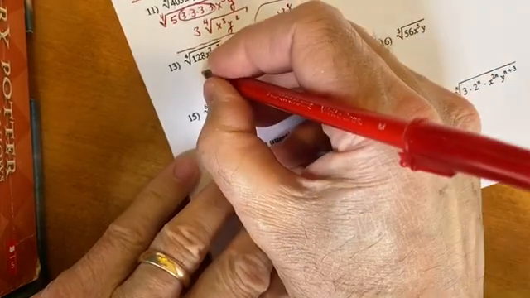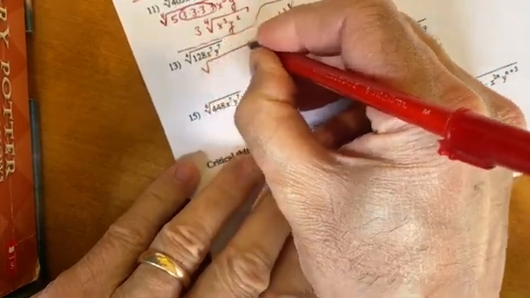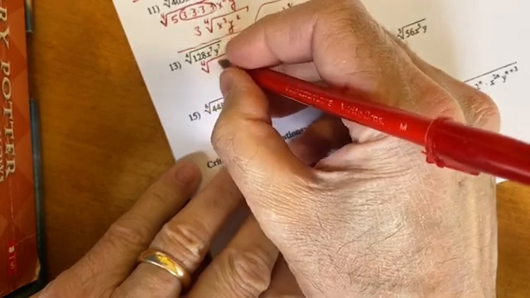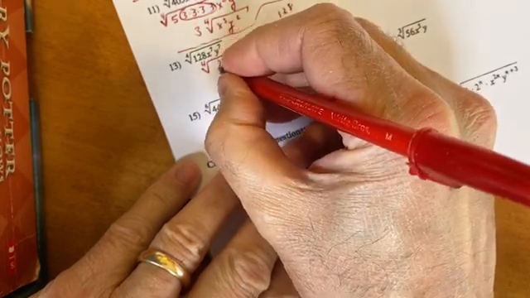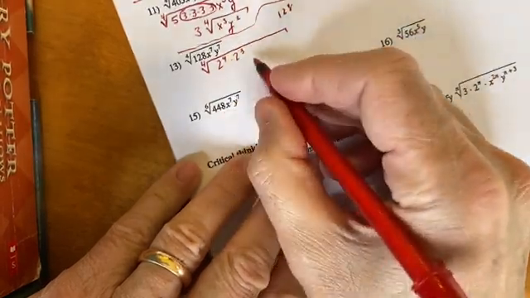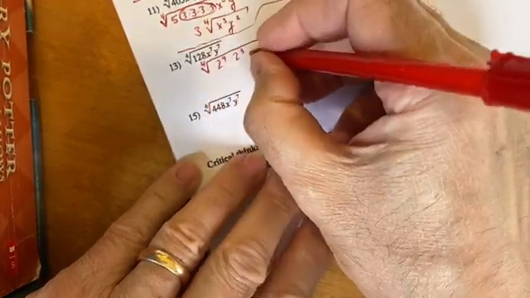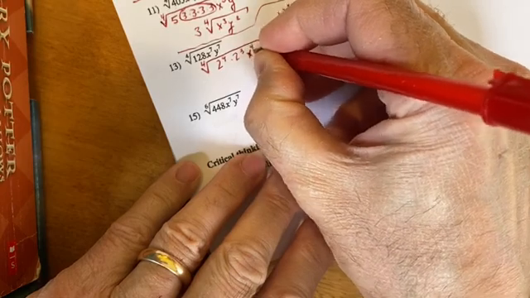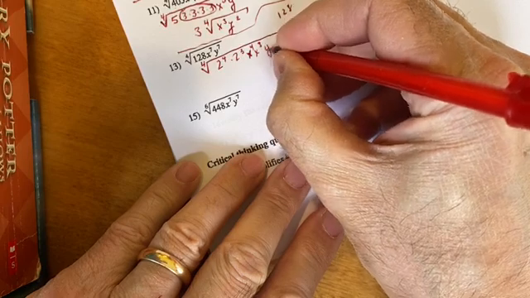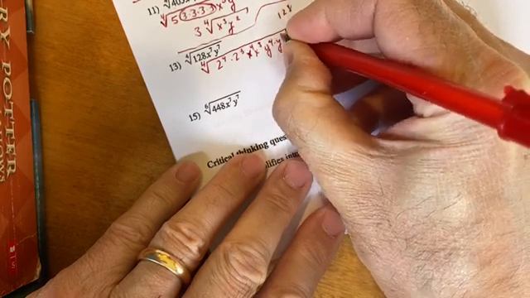Okay, so I think I can do this straight up. It's the 4th root of 7 2's. So I'm going to say 2 to the 4th times 2 to the 3rd. That's 7 2's. x to the 7th is x to the 4th times x to the 3rd. And y to the 7th is y to the 4th times y to the 3rd.